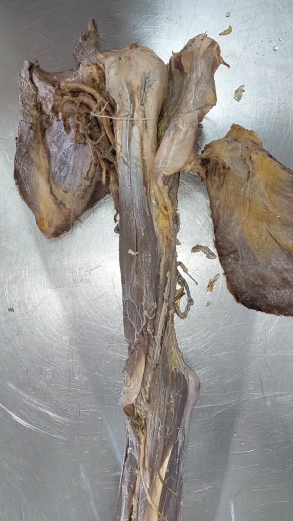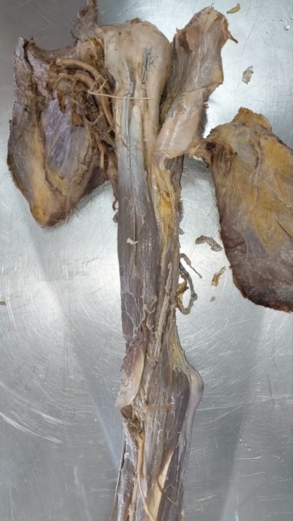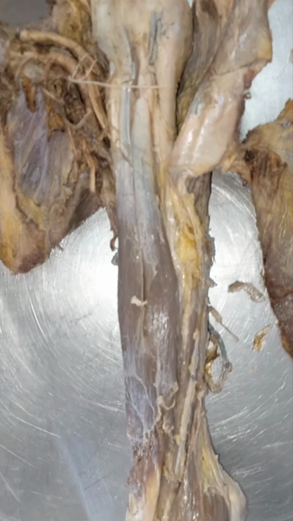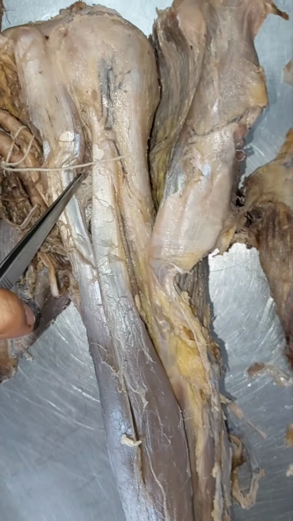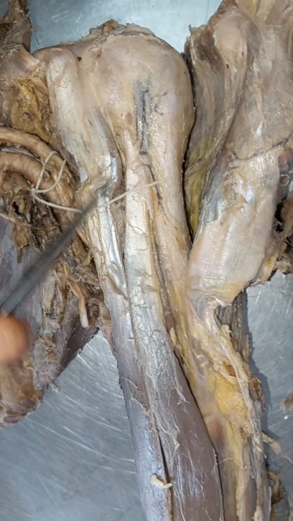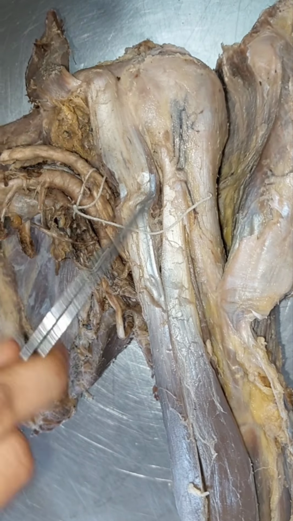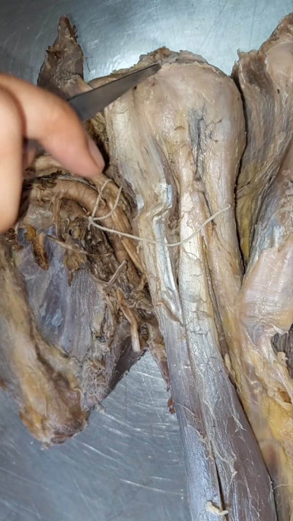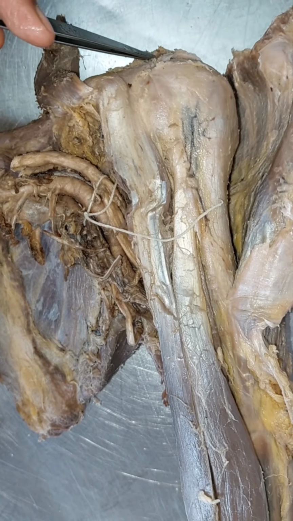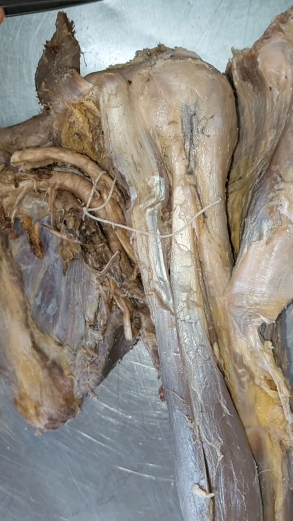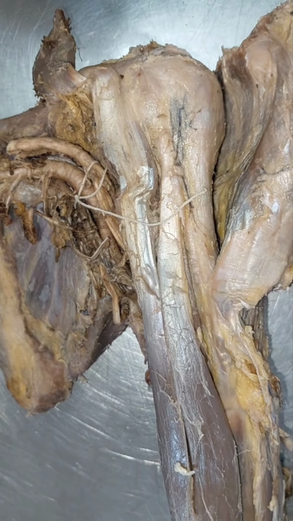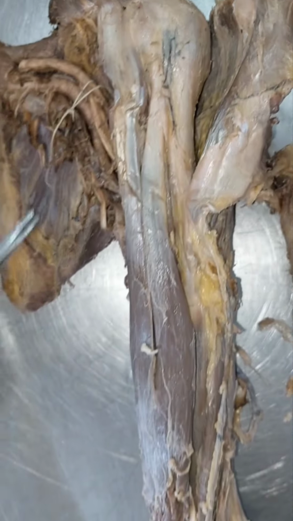Biceps brachii has two heads of origin. The short head arises along with the coracobrachialis from the tip of the coracoid process. The long head arises from the supraglenoid tubercle of the scapula and the glenoid labrum. The tendon is intracapsular. It inserts in the following manner.